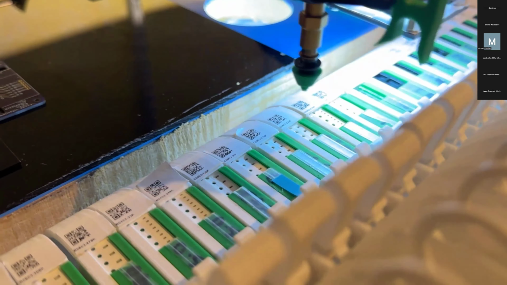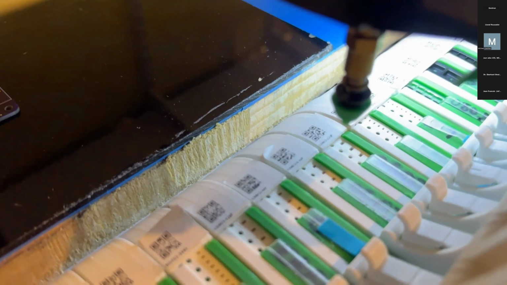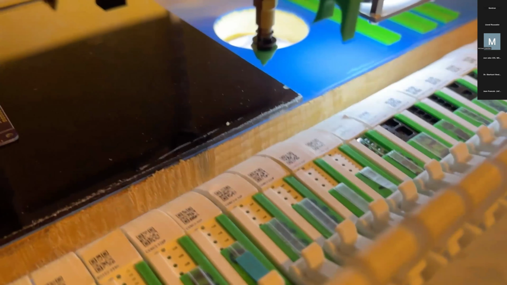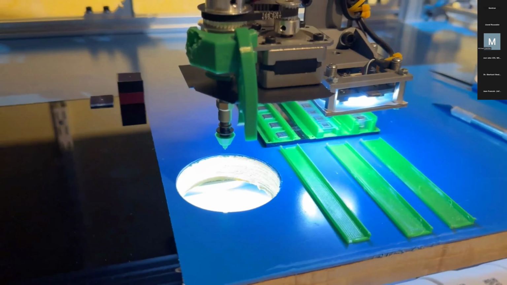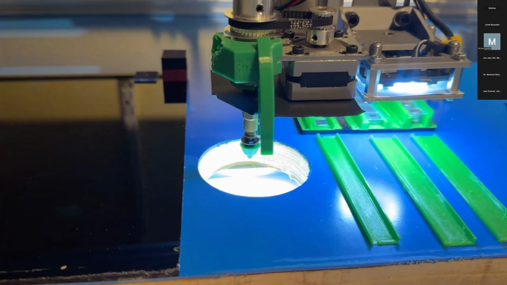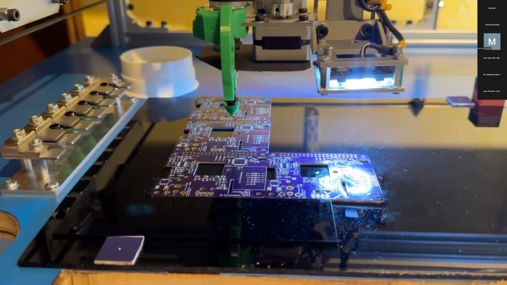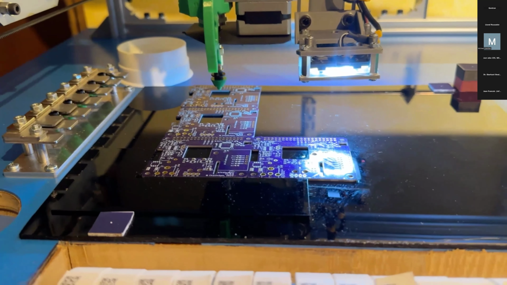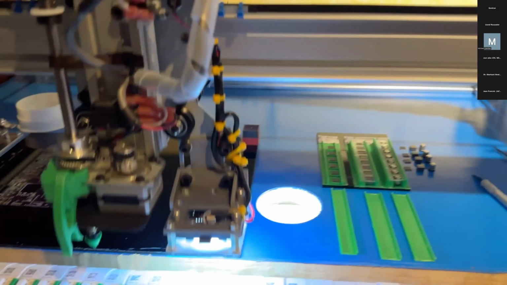This one's a capacitor, so it picks up the capacitor by vacuum, lifts it up, takes it to the camera, checks the position on the nozzle, adjusts the orientation of the nozzle for the position it's in, and then places it on the device and releases the component. The components stick because the solder paste is sticky, so it comes off the nozzle.